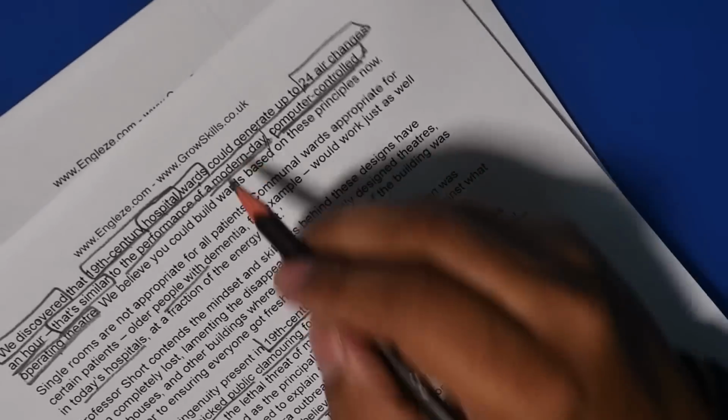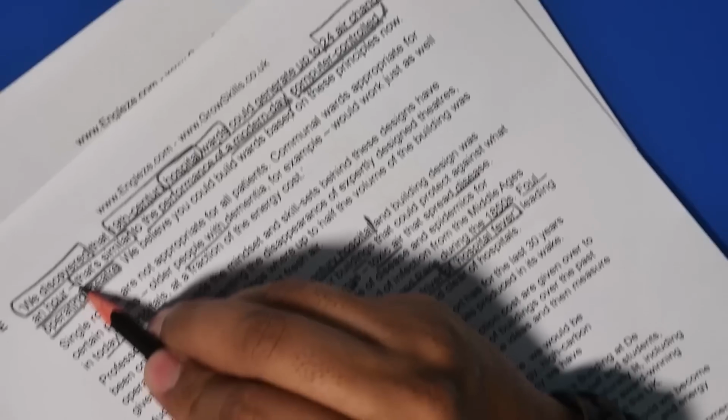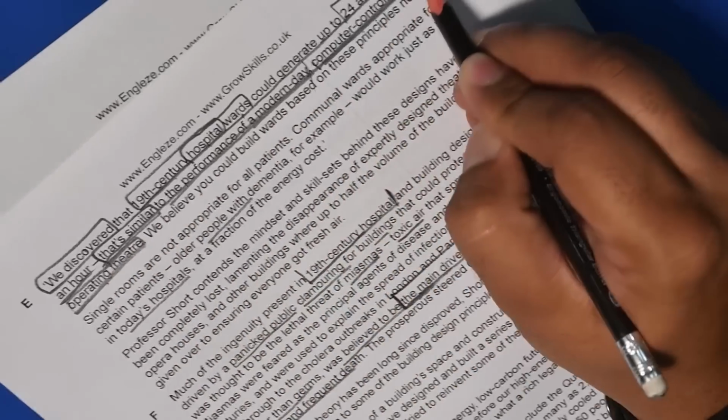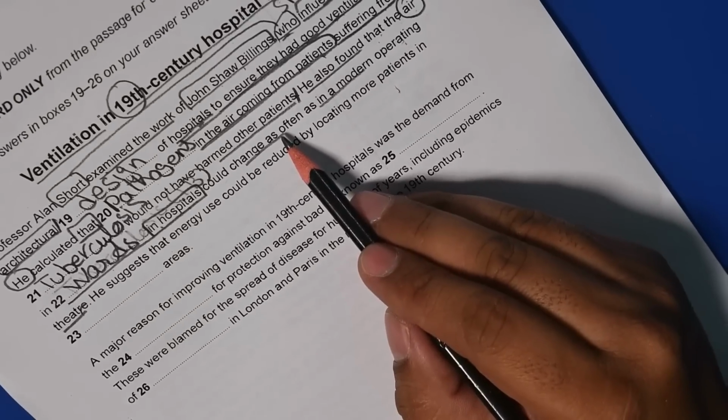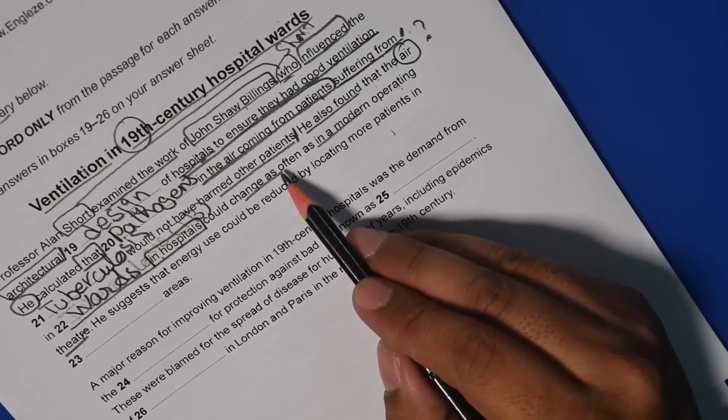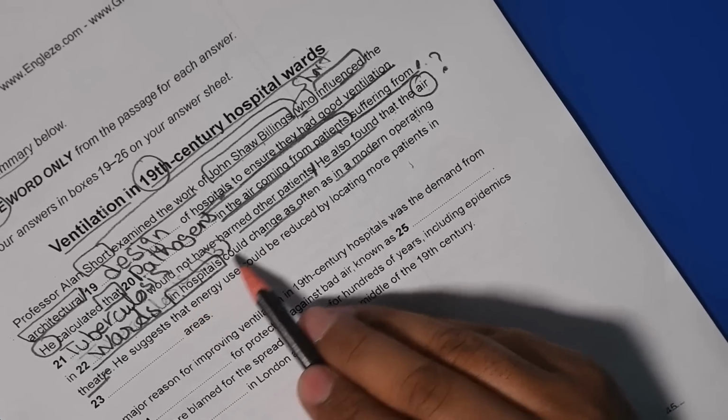And where do they say that? 24 air changes an hour, that is similar to the performance of a modern day operating theater. Oh gosh. Now if anybody is gonna say this was the easy test, I'll kill you. Just joking. So let's go on.